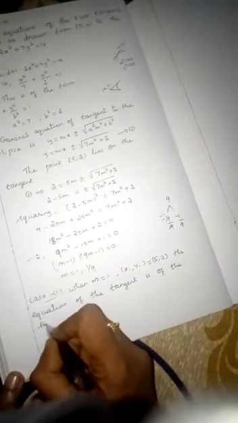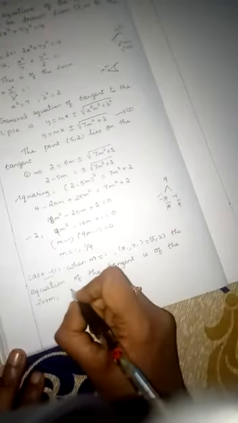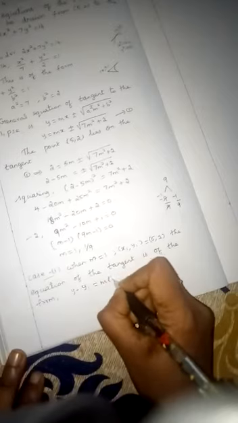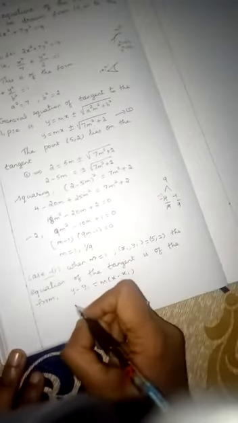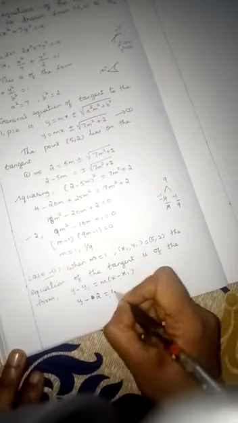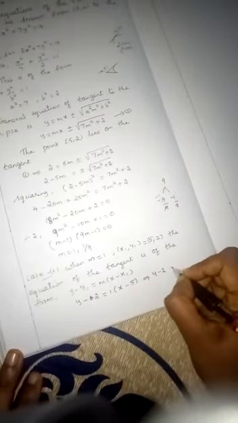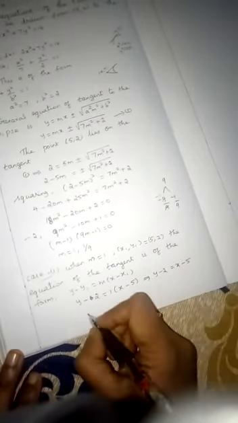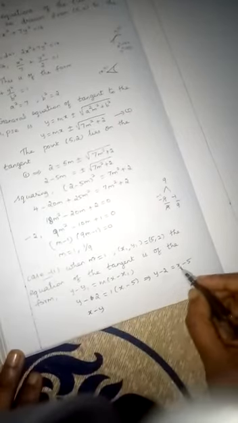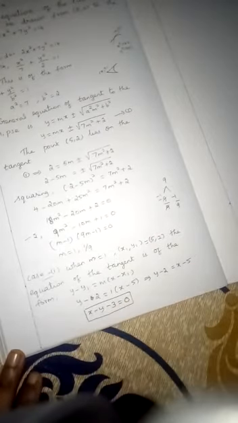is of the form, if you know the slope and one point, then the equation of the line is of which form? y minus y1 equal to m into x minus x1, isn't it? So replace the values here. y minus y1 is 2 equal to m is 1 into x minus x1 is 5, which implies y minus 2 equal to x minus 5. Take all the terms to one side. x minus y, minus 5 plus 2 means minus 3 equal to 0. So this is the equation of one tangent.